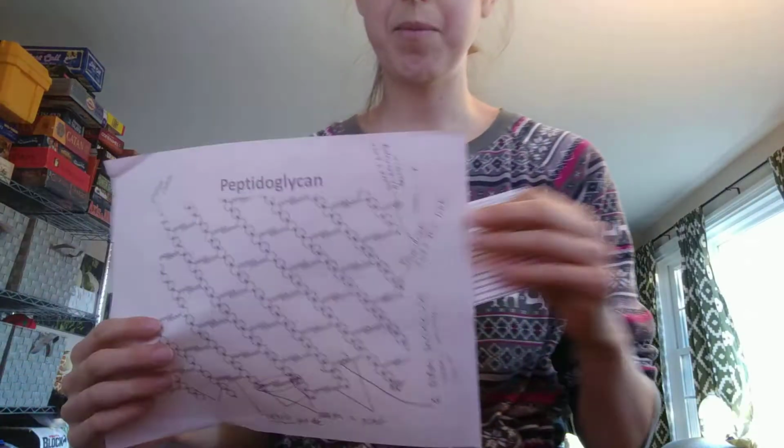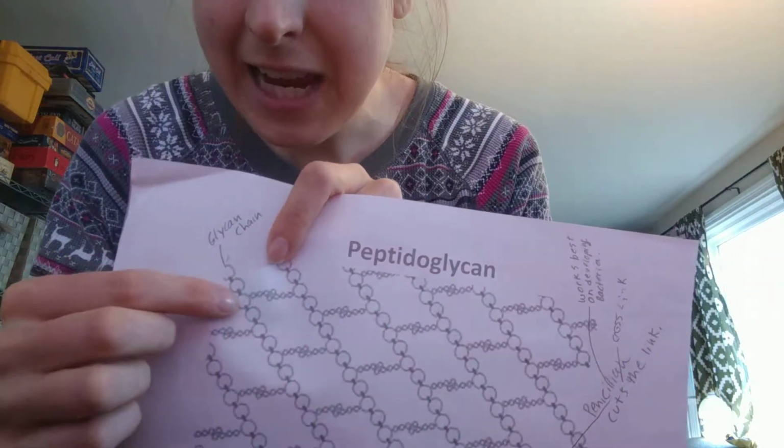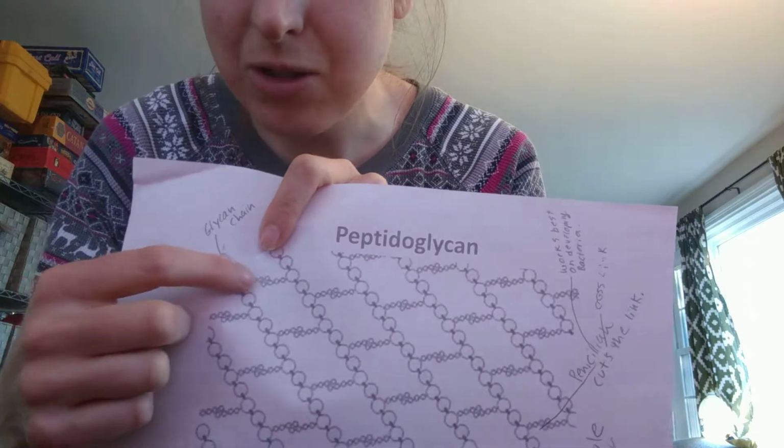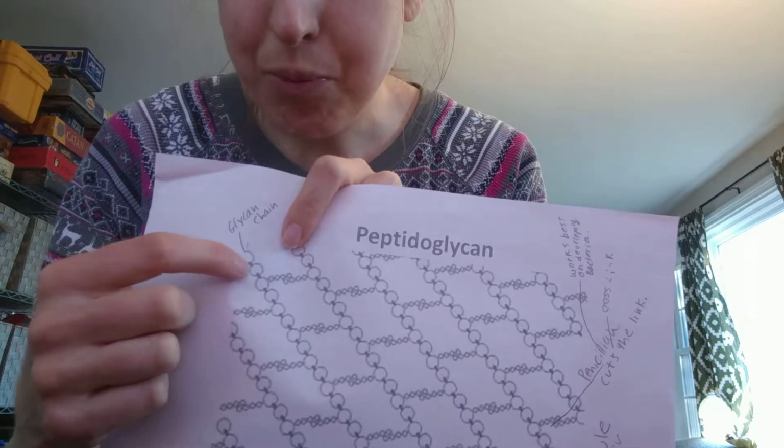So I'll pull out my little thing. So each one of these would be NAG and NAM. Remember, the NAM is connected to the long tetrapeptide. So it would break the bonds between that. That's what lysozyme would do. I hope I didn't get that backwards.